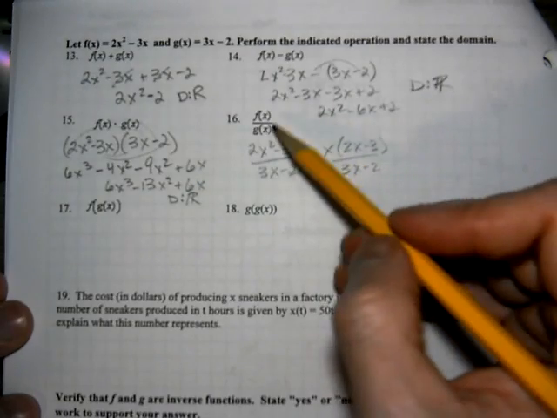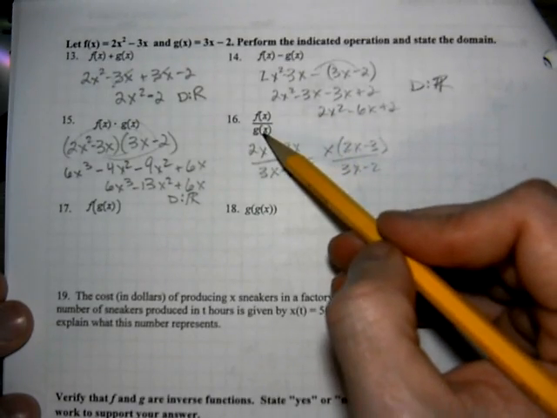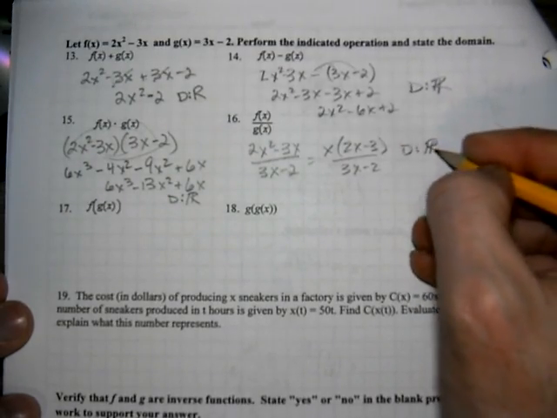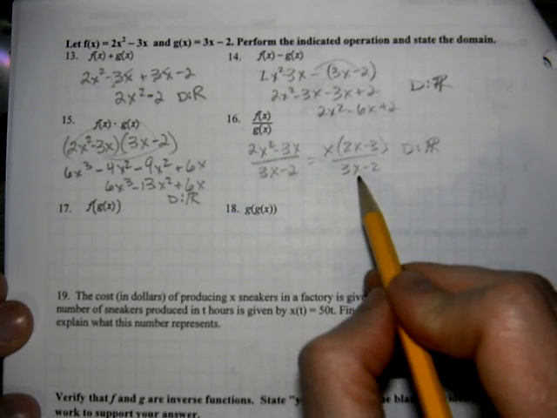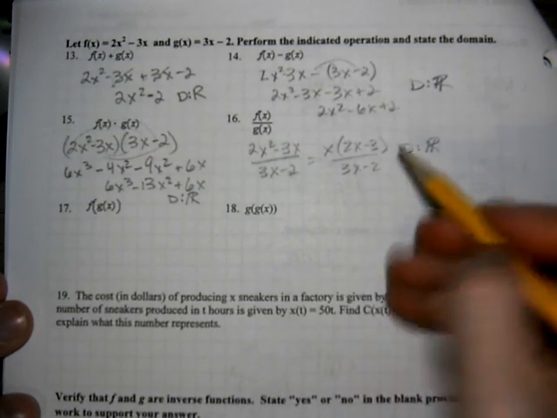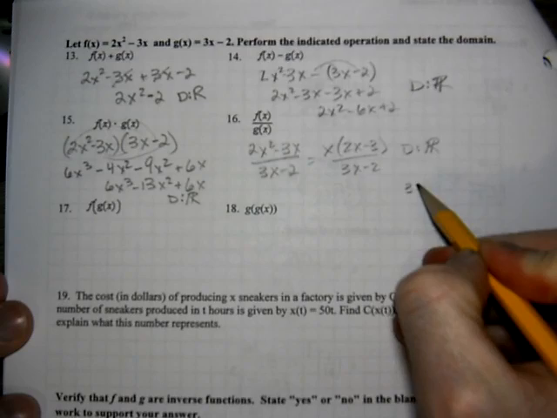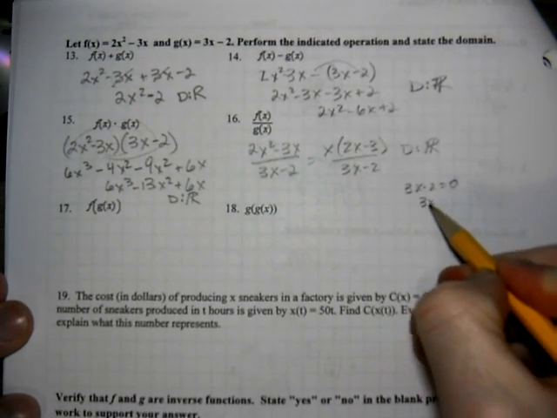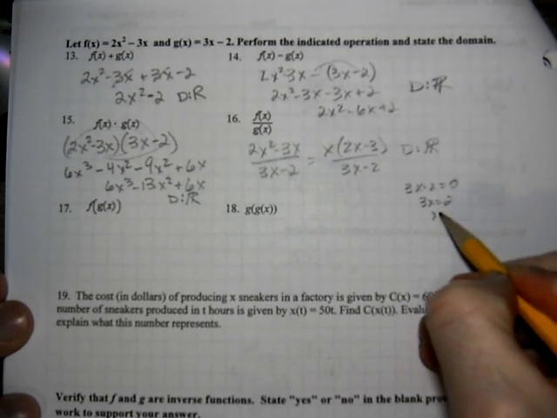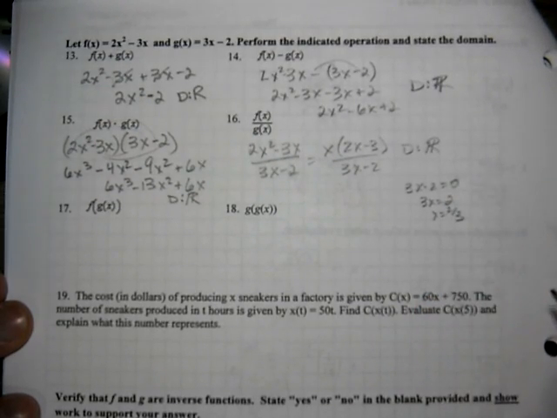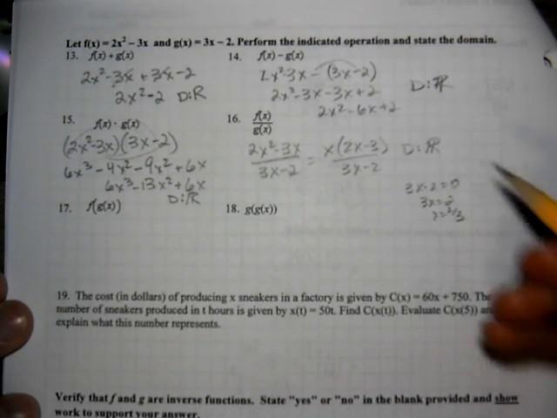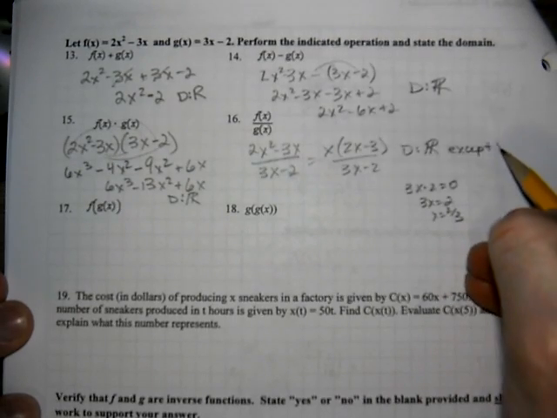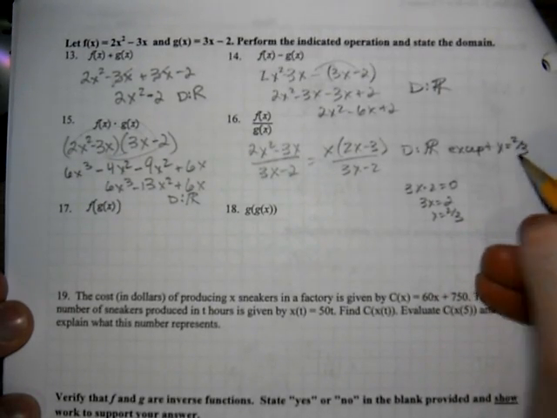So all real numbers for your f function and all real numbers for your g function. So our domain is going to be all real numbers, except remember, you can't have a 0 in the denominator. So what makes the denominator 0? So if x equaled 2/3, then the denominator would be 0. So we say all real numbers except x equals 2/3.